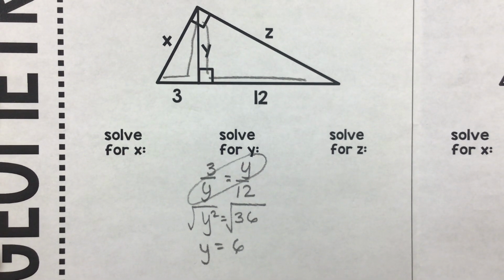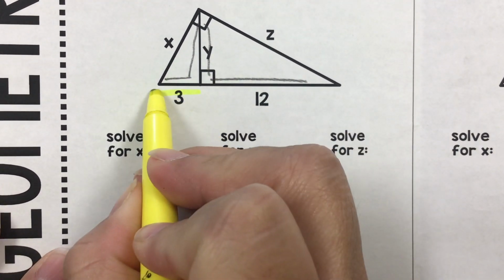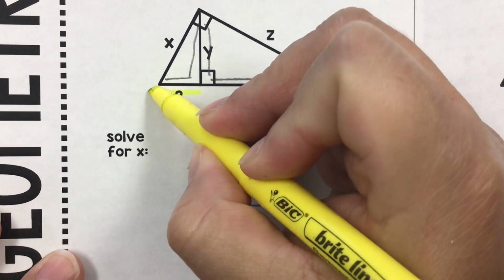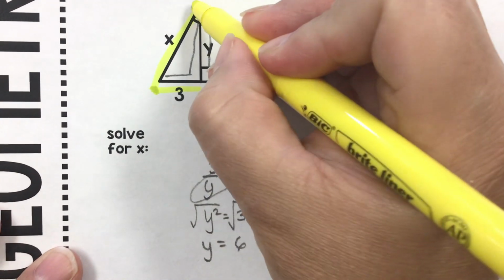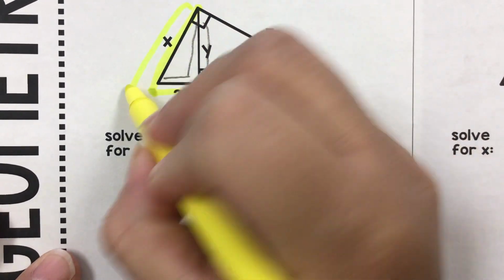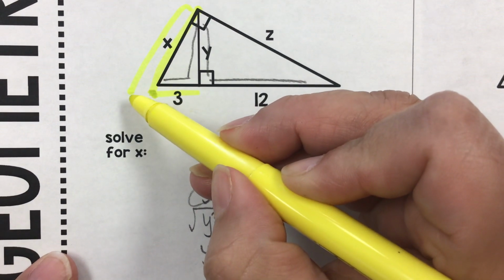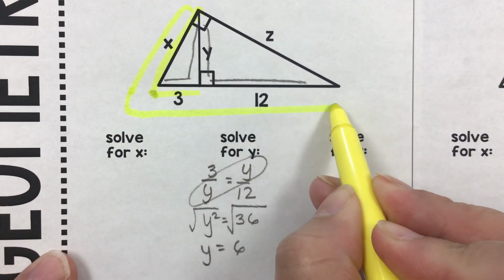All right, now that we got that one, I'm going to highlight the next proportion. We're going to go to the short leg of the little triangle and then the hypotenuse of the little triangle. Going back for this one, when I talk about this, it is the short leg of the big triangle compared to the hypotenuse of the big triangle.